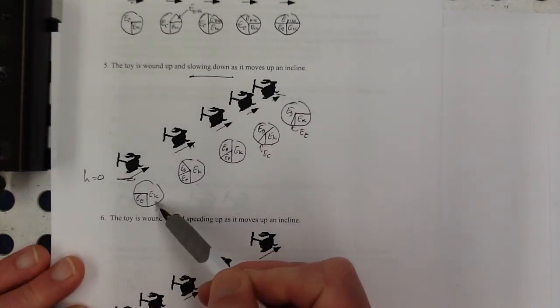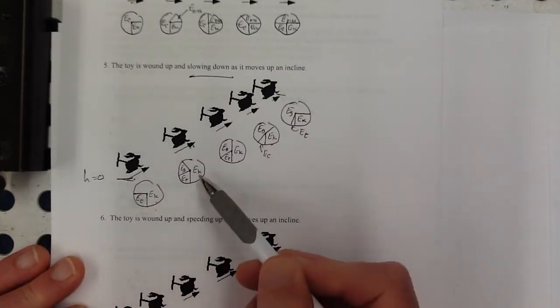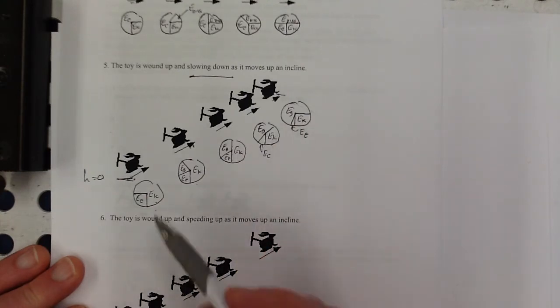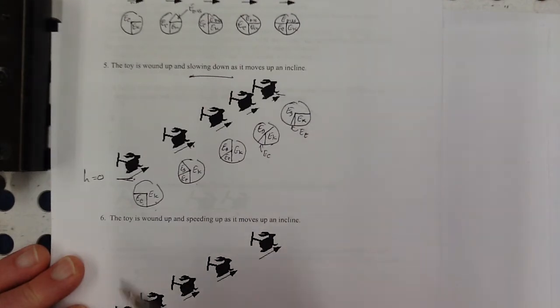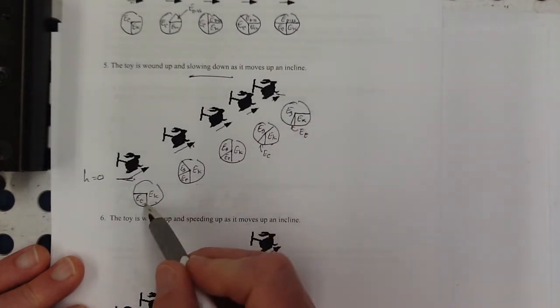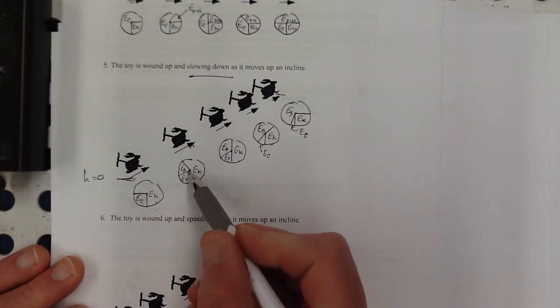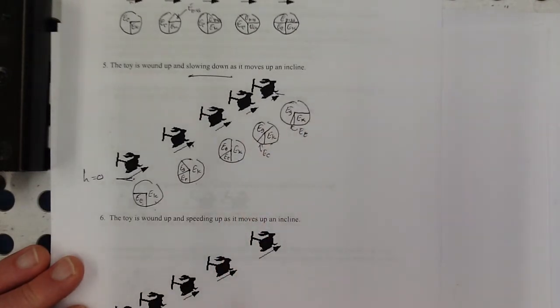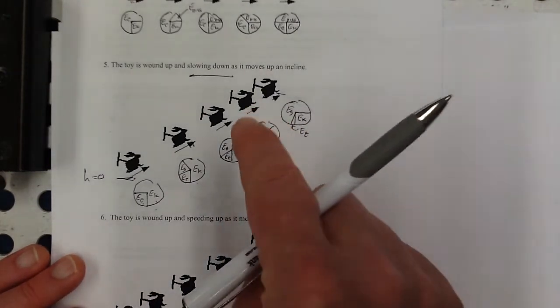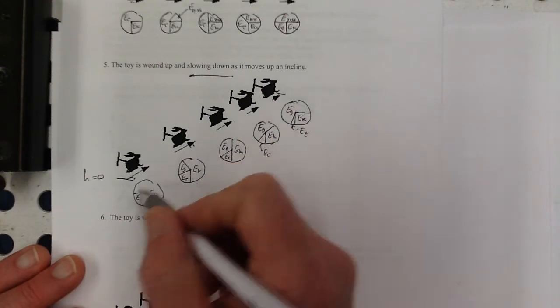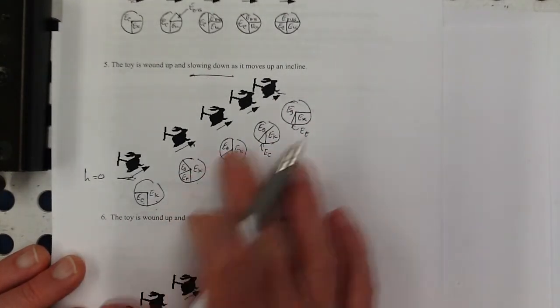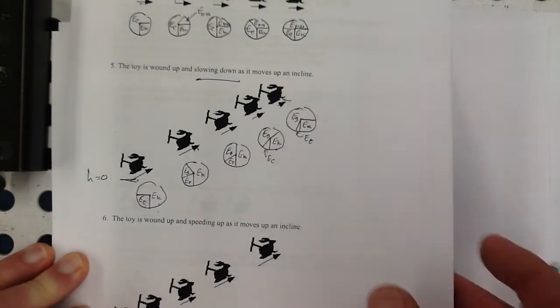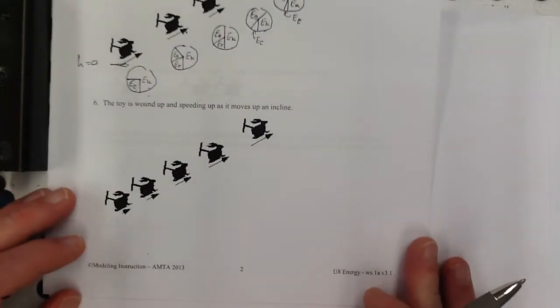You need to have an EK slice that is getting smaller. You need to have an EE slice that's getting smaller. And you need to have an EG slice that is going from none to getting bigger. It has to have those characteristics. It's possible to do this one with dissipated energy in there as well, but obviously that's going to make it even more complicated. So dodge that one.